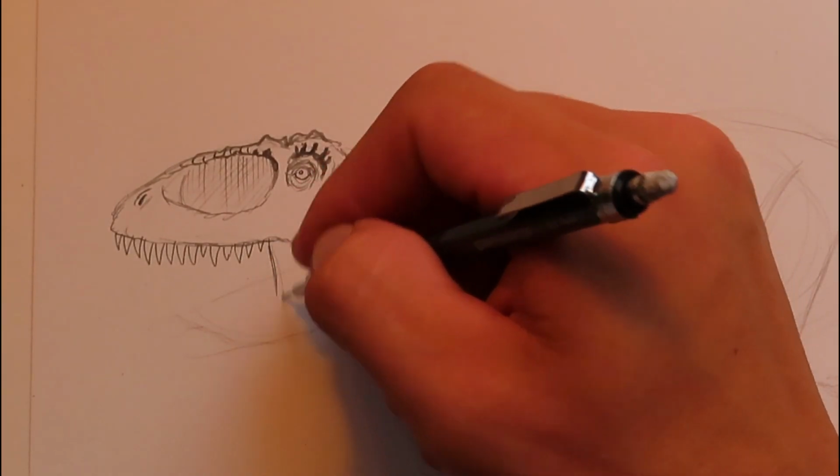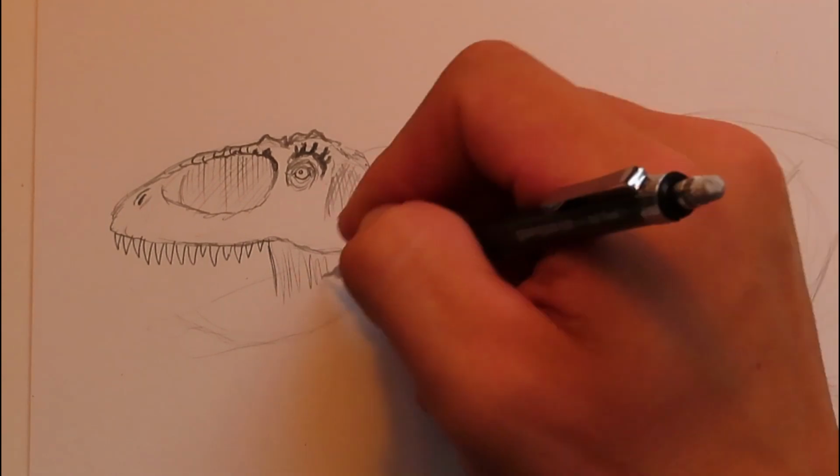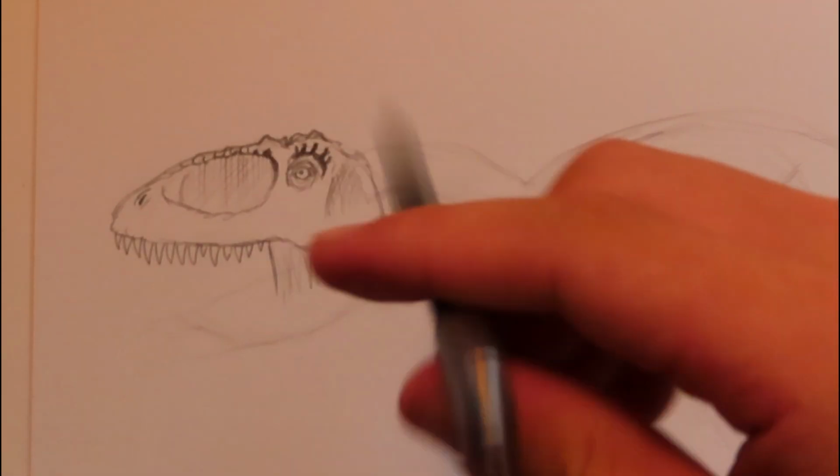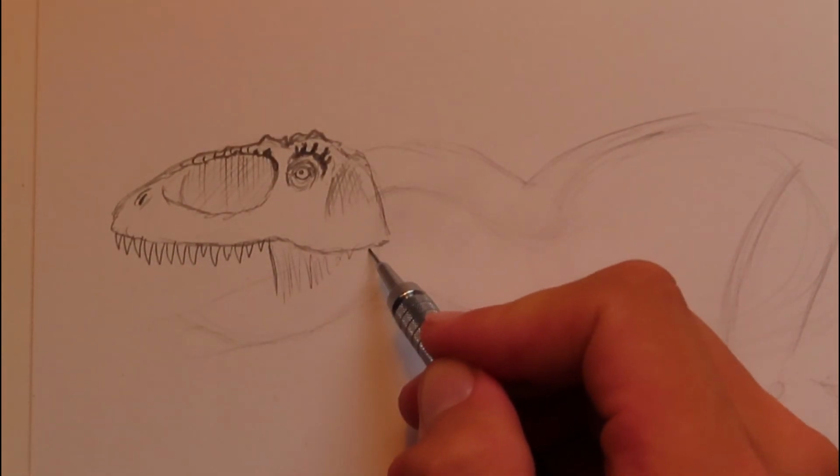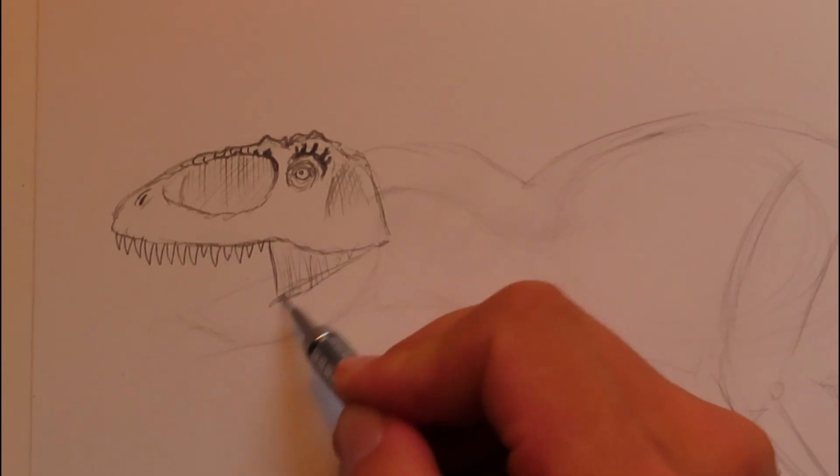And then we're going to have that muscle which snaps and opens the jaws. And we will have the jaw really wide open in this drawing.